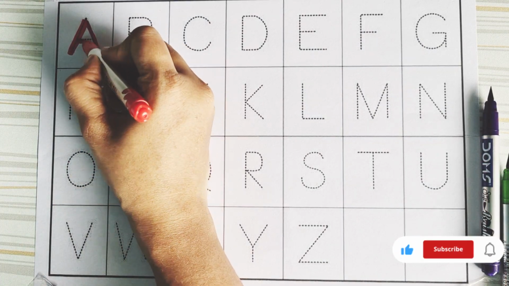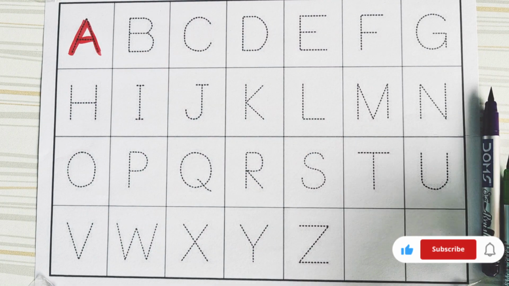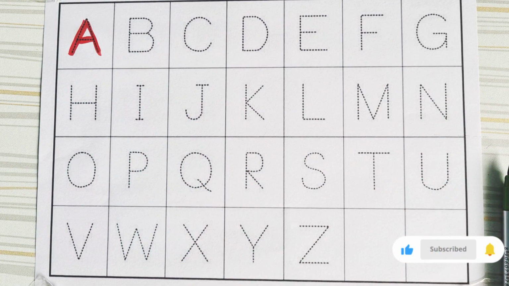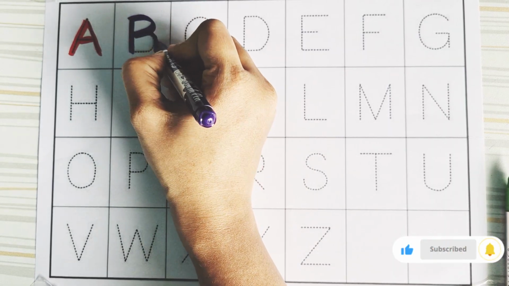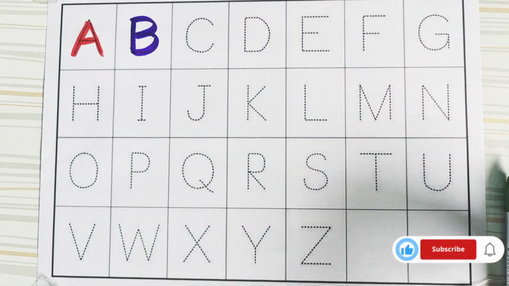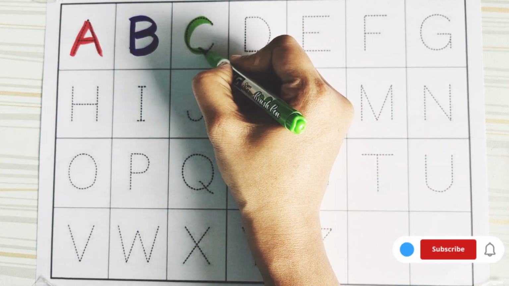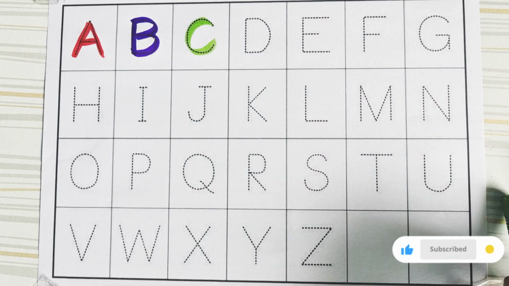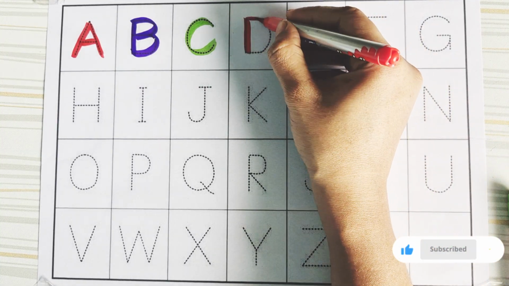A for ant. B for ball. C for cat. D for dog.